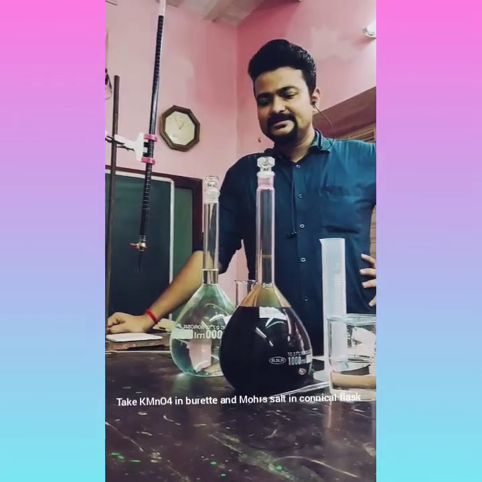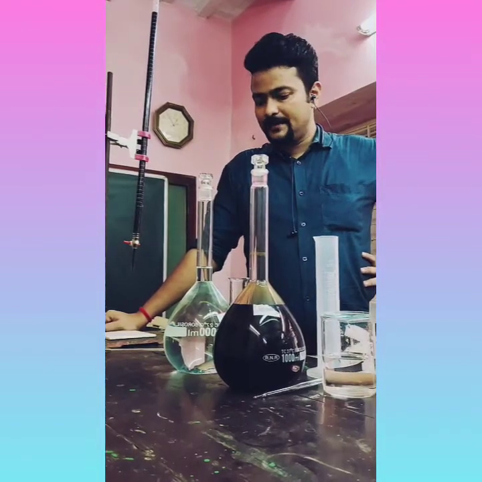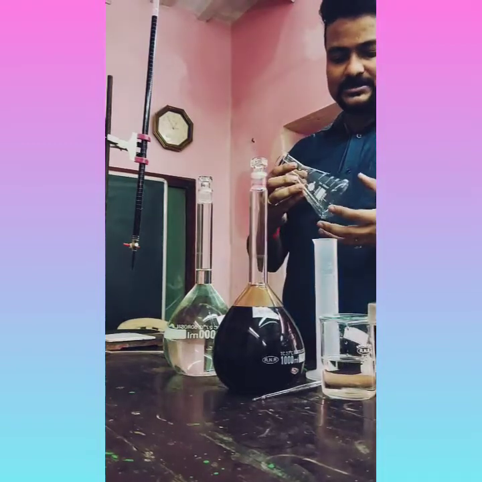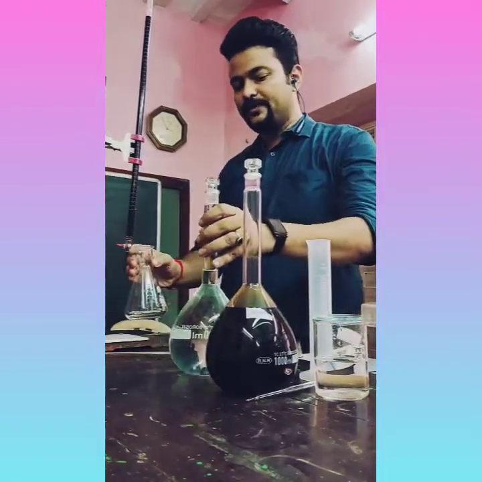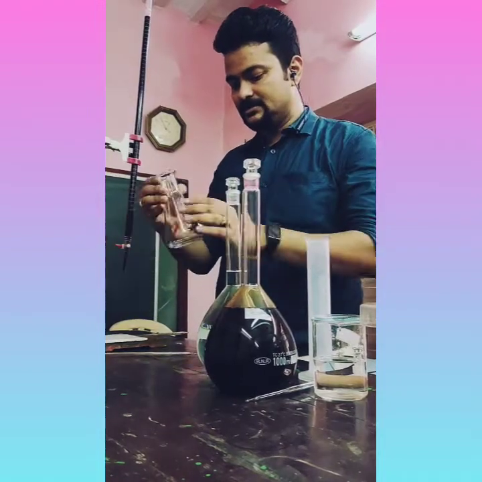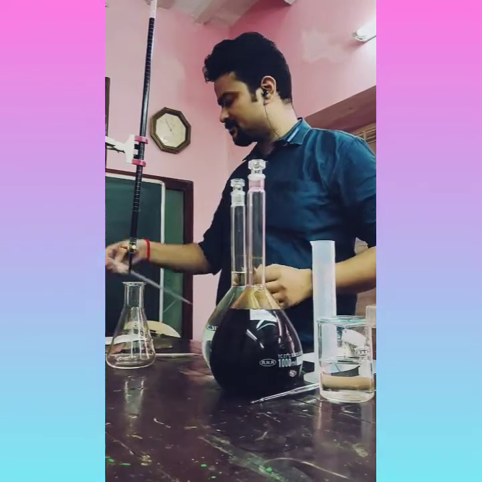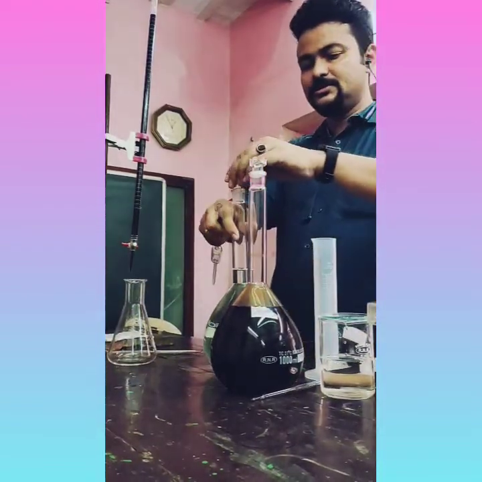You can see the titration, and the calculation part we'll discuss in the live session. Okay students, so let's start the practical. At first you can see this is a conical flask. We'll take 25 ml Mohr's salt solution in this conical flask. So let's pipette out the solution.